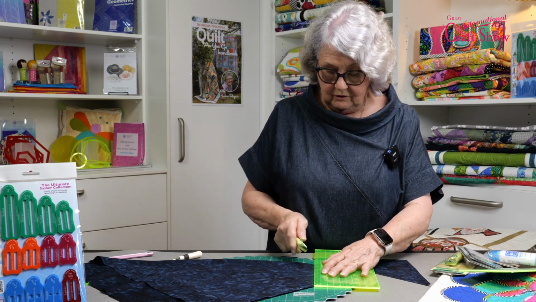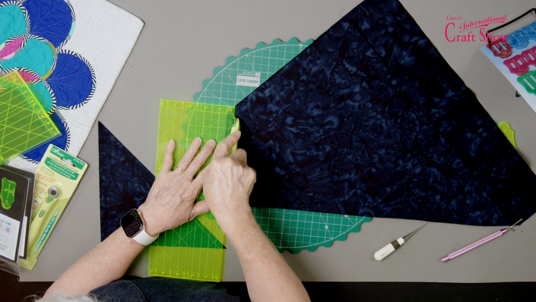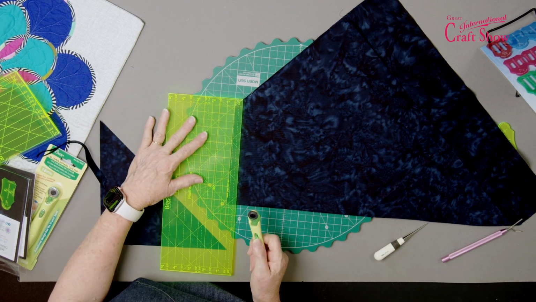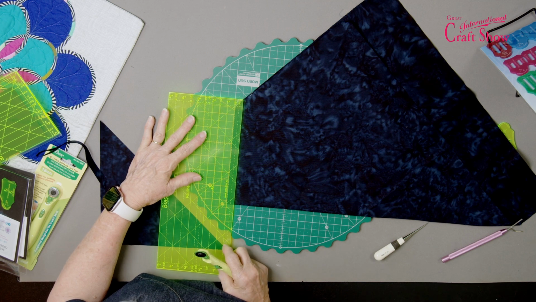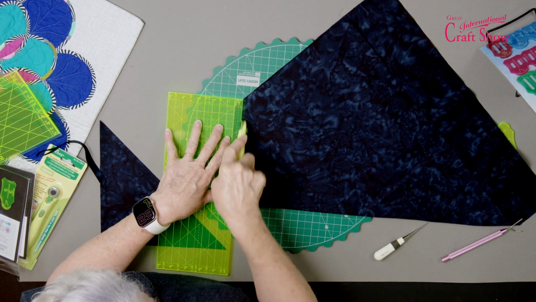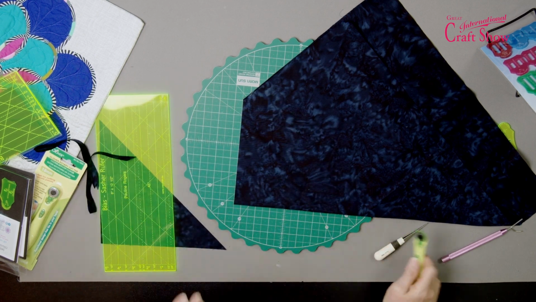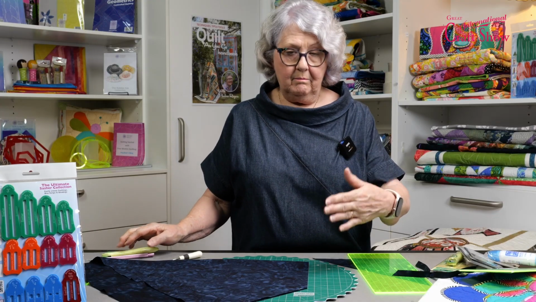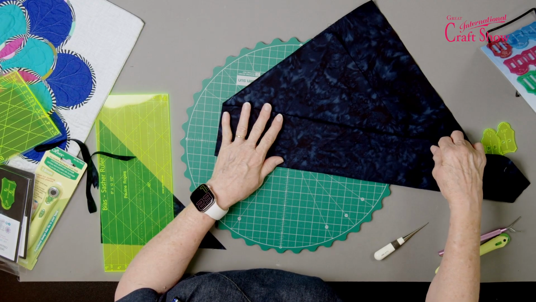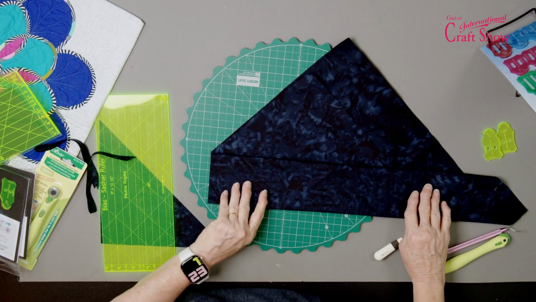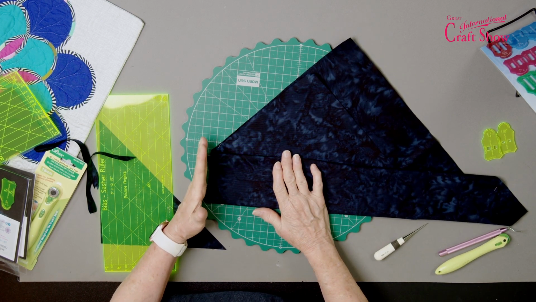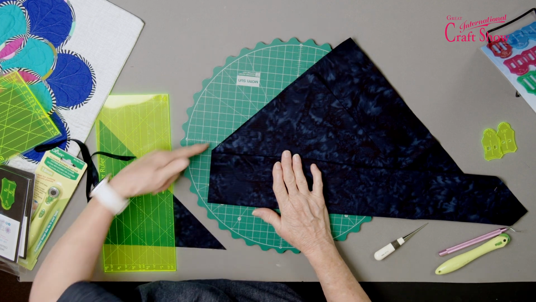So now all I'm going to do is cut my strips. And you can just stand there, line up your 45-degree angle, line up your measurement on this edge, your 45-degree angle there, and keep cutting. Now, if I had a much bigger piece of fabric, I could fold again. So now I could cut through 4 layers of fabric. Remember, this edge here is your bias edge. This edge here is your straight edge.